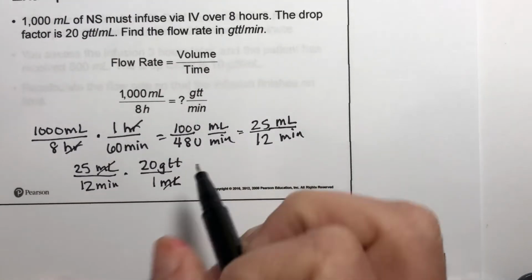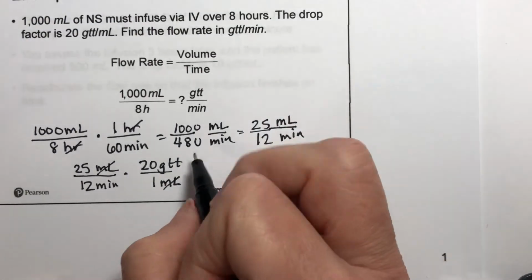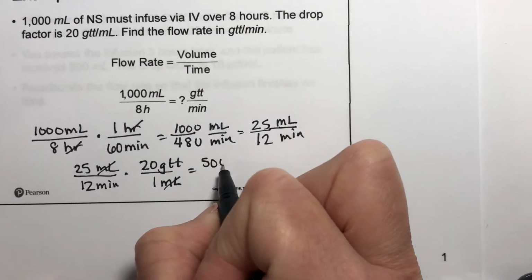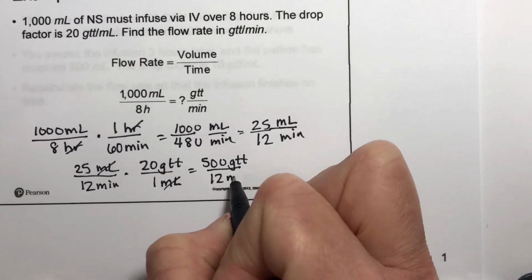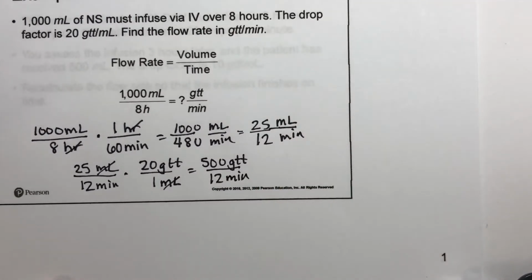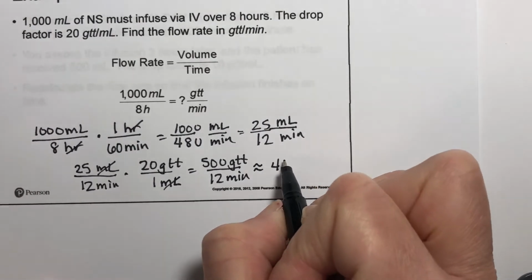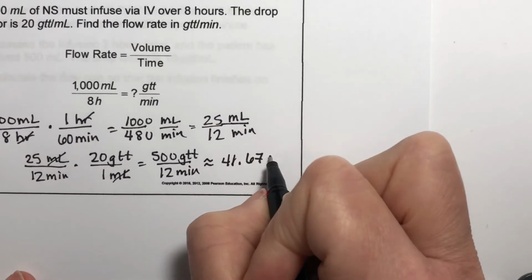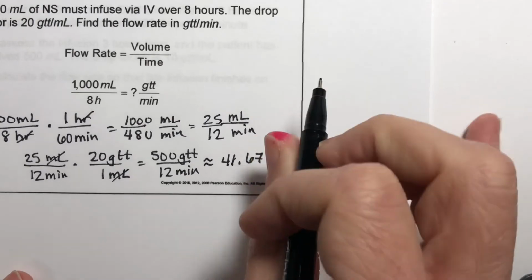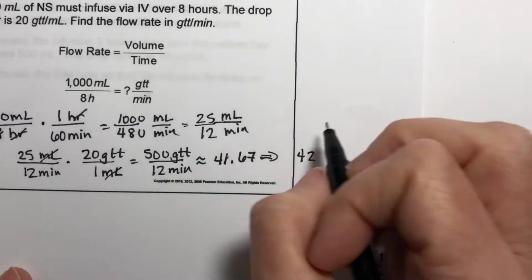These cancel out. 25 times 20 is 500 drops every 12 minutes. And if you do that division, you get approximately 41.67, and you'll round that to 42 drops per minute.